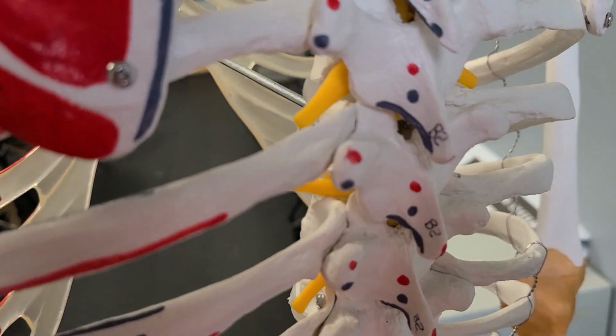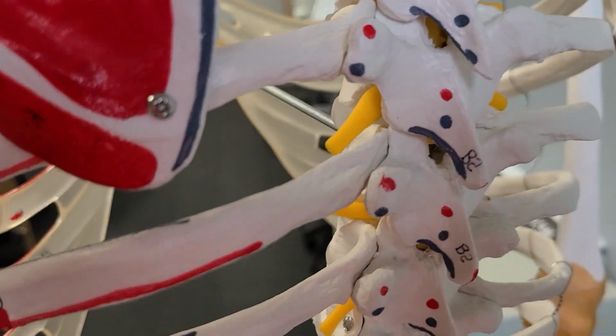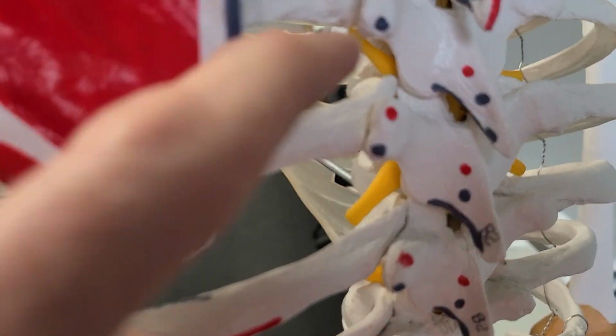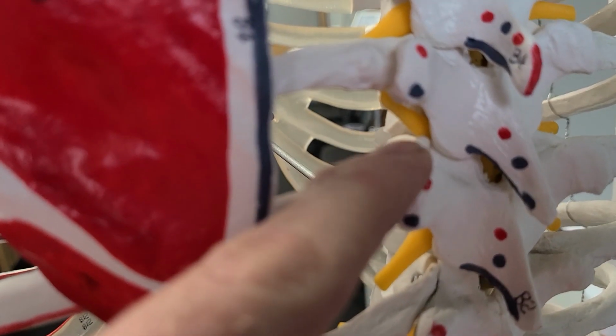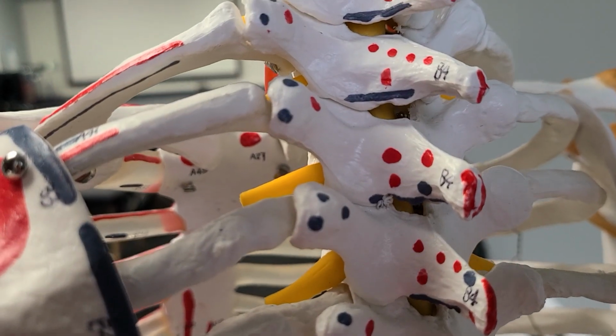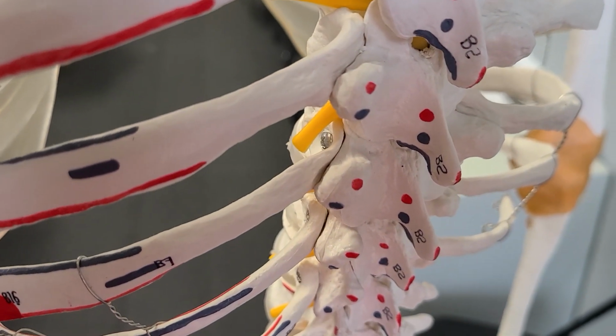So that will allow for lateral bending, but our side bending is also going to be limited here by our ribs. So our ribs are going to block some of that movement. Upper thoracic spine, we're going to have a little more rotation. Lower thoracic spine, we're going to have a little more flexion and extension.